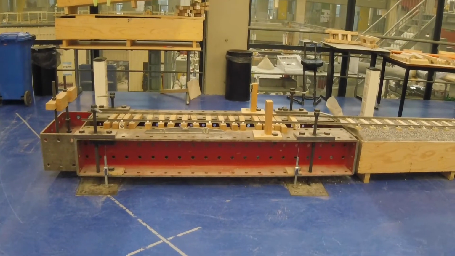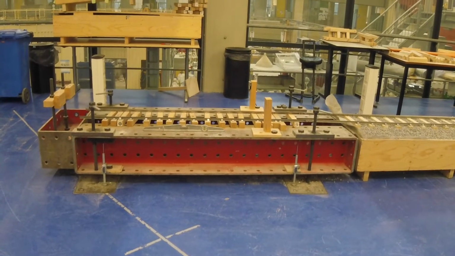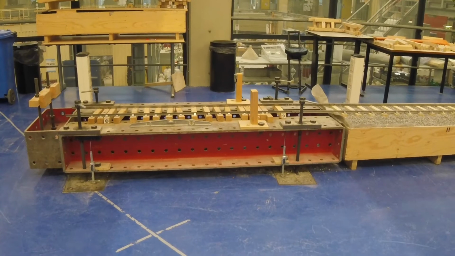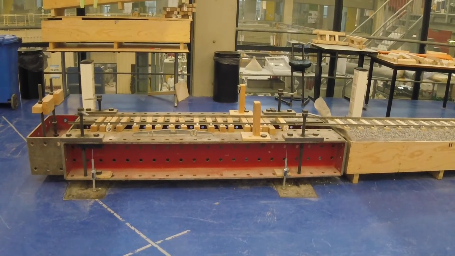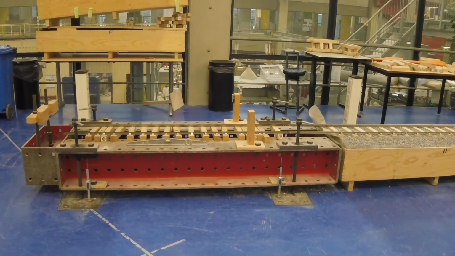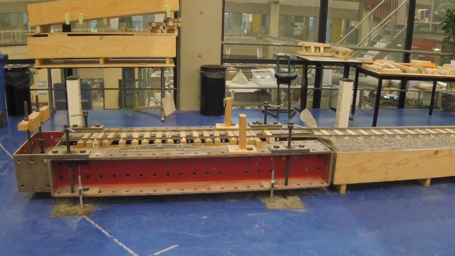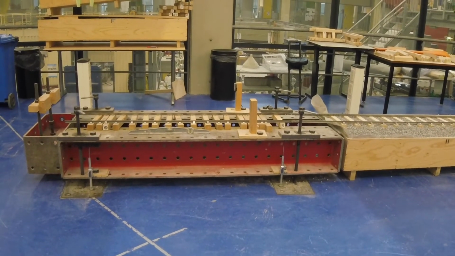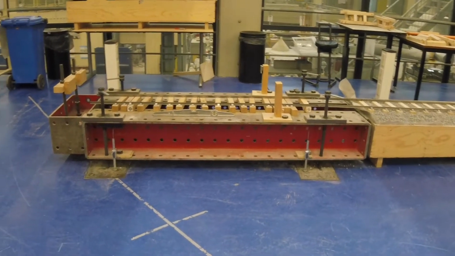Starting on the left side, we see our bridge construction. This is the red steel construction, and it can be adjusted in height. That's not the same as what will happen in practice, where the bridge will stay at the same level and the embankment will move in vertical direction. But here we do it the other way around, but the idea is the same. So this is the bridge construction.